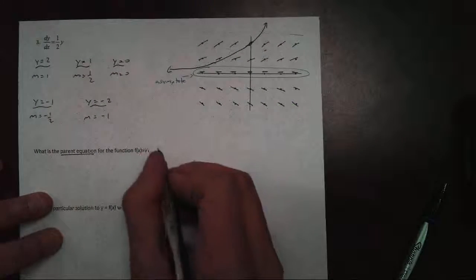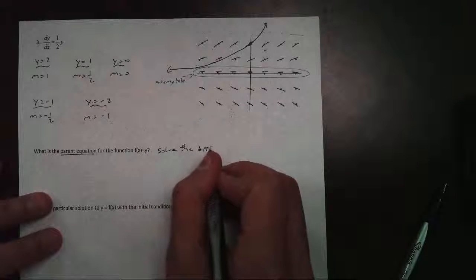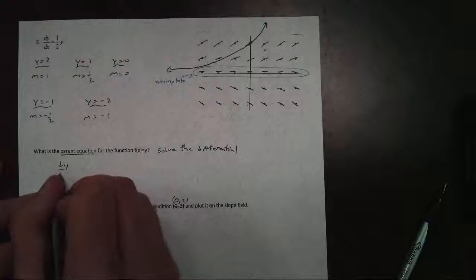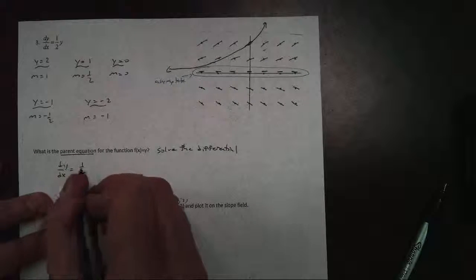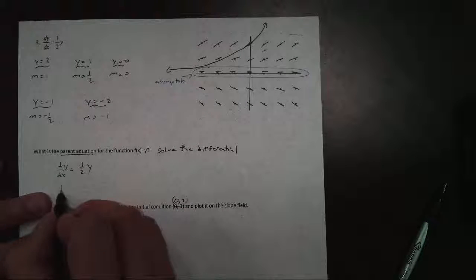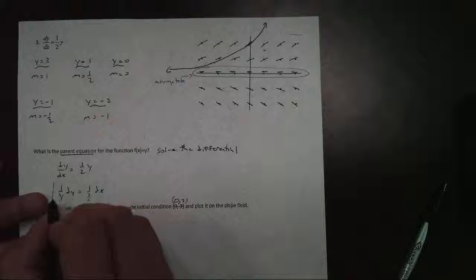What is the parent function? To do that, we have to solve the differential equation. So I get dy/dx equals 1/2 y. Separate your variables: 1 over y dy equals 1/2 dx.